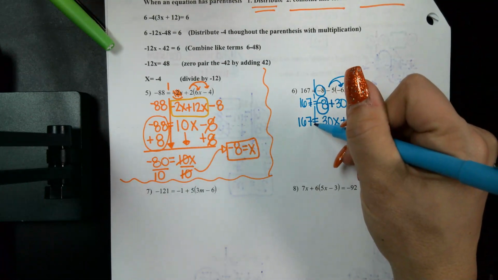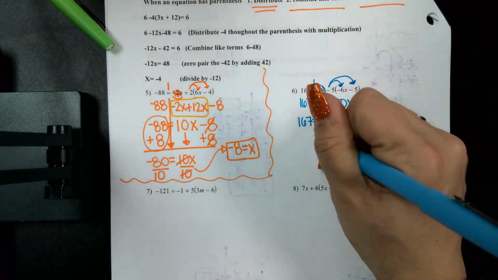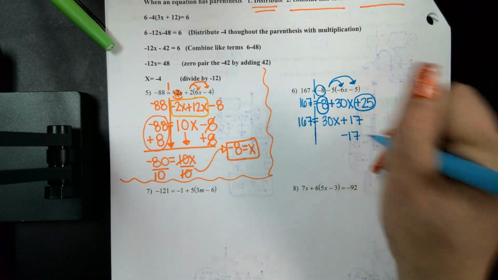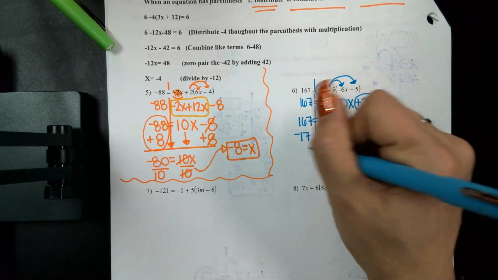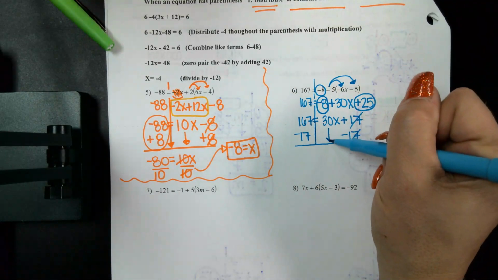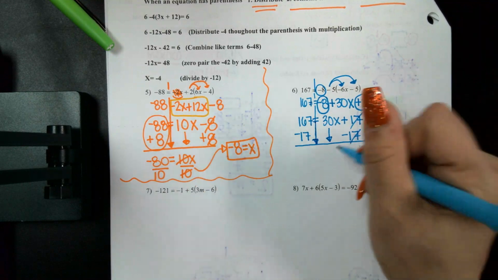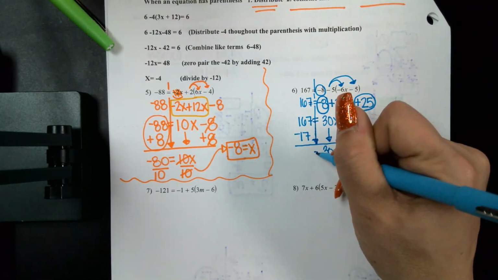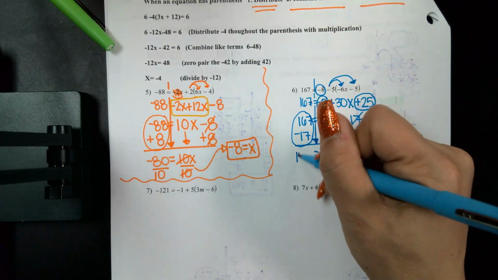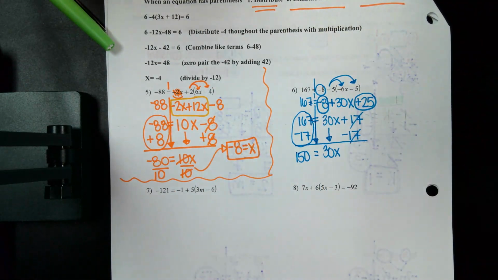And then the 17 is the number we need to move. So how do you move a plus 17? Yep. So 30x equals, and then this is 150. And then finish with your division.